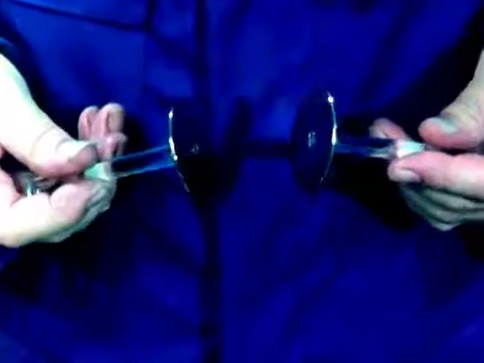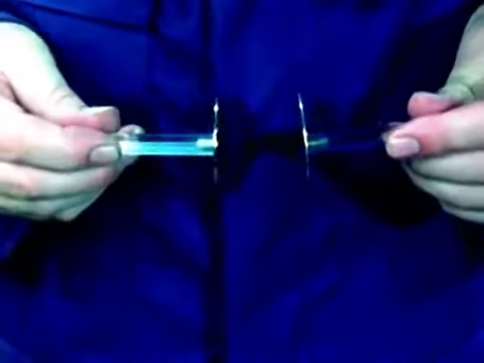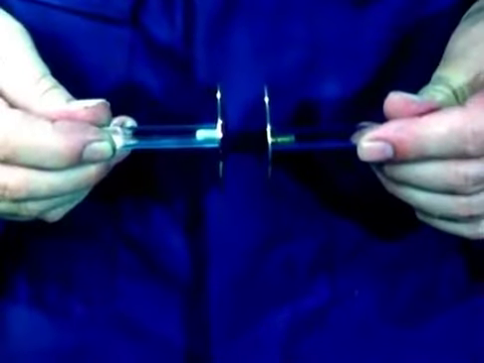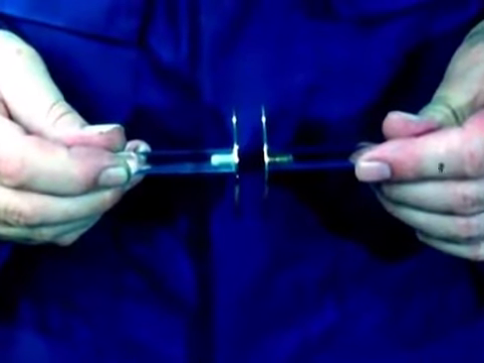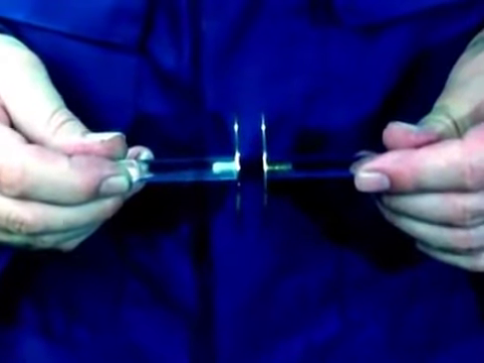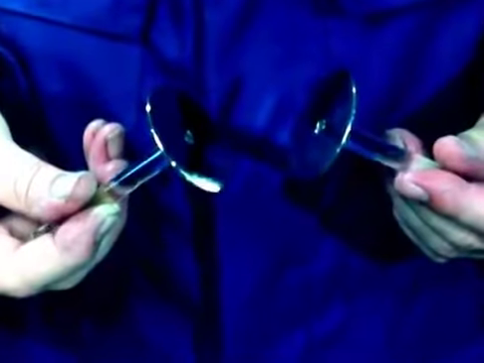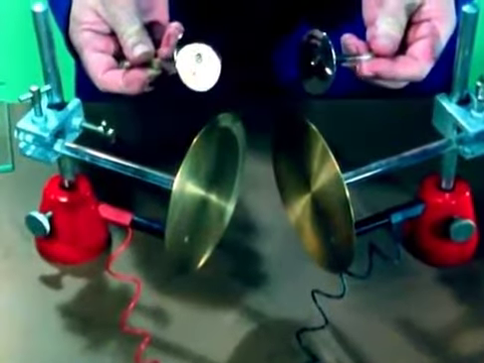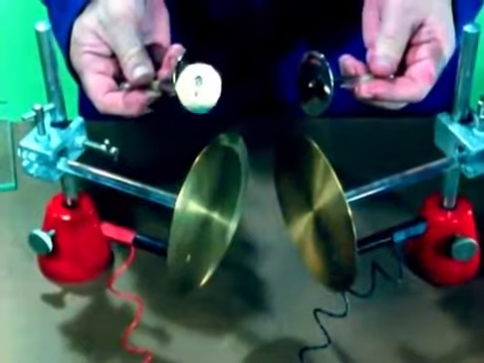Now this capacitor was very simple. It would not be very good at storing a charge. Its capacitance is low. It can be improved in a number of ways because capacitance depends on three factors. First, the area of the plates. The larger the plates, the greater the capacitance, the more charge that would be stored.